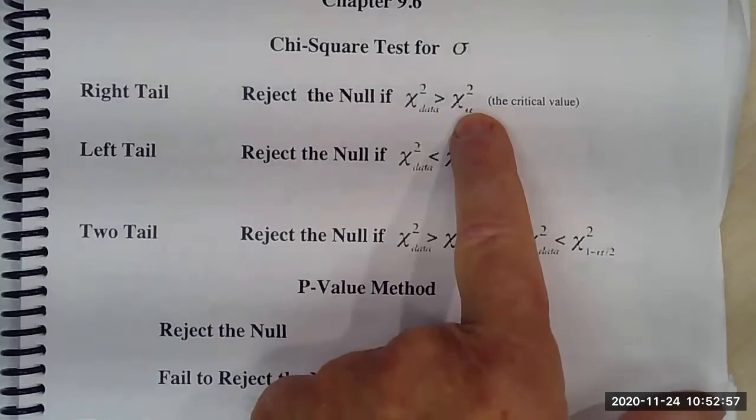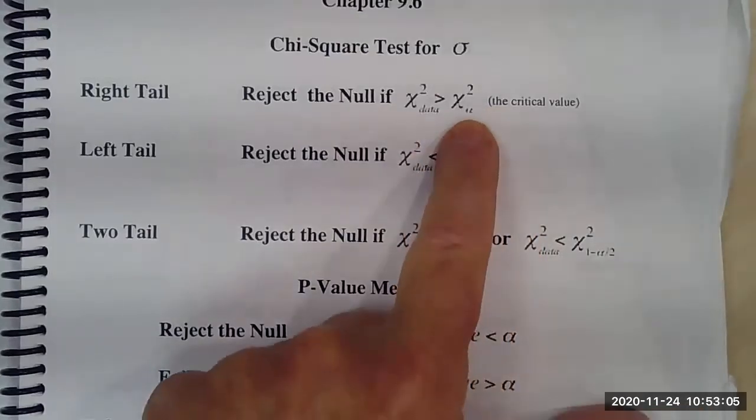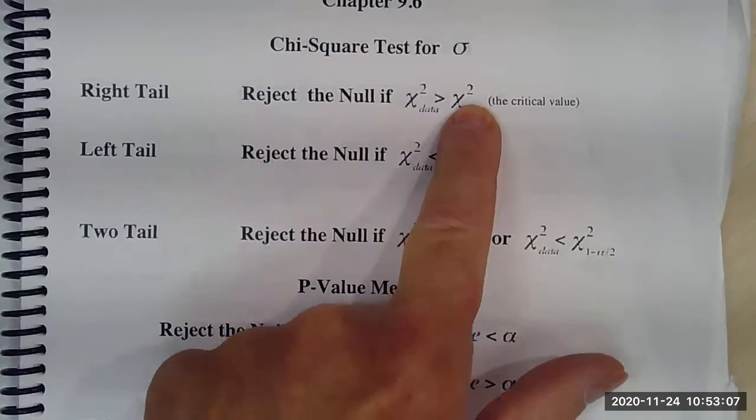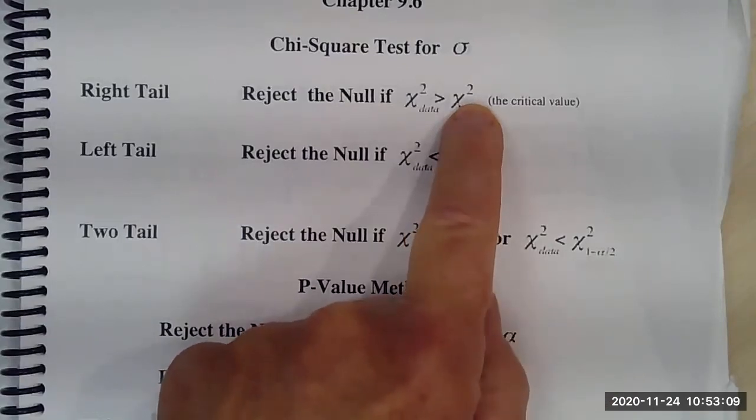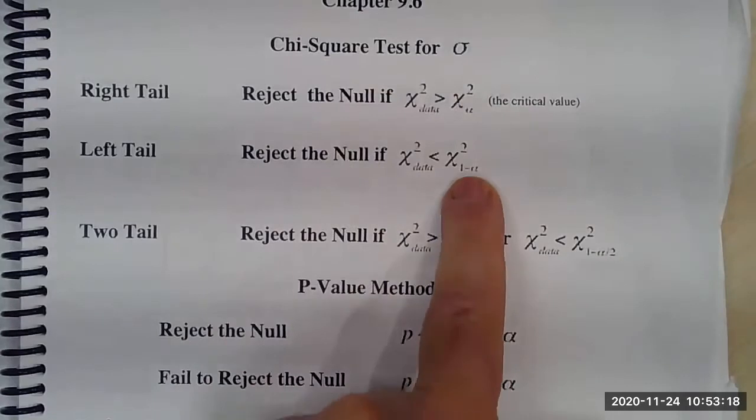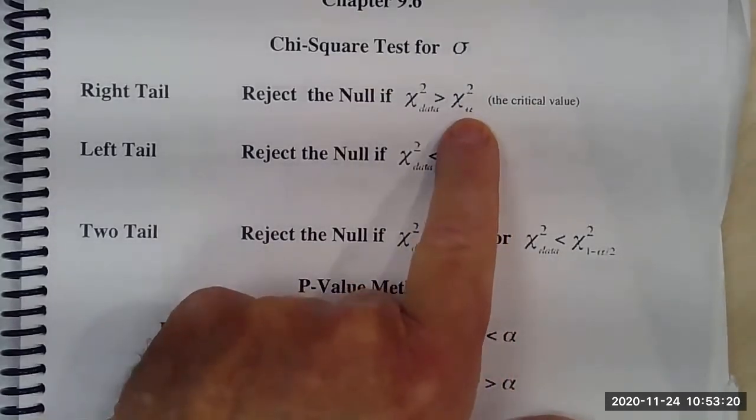So you can write sigma squared. I said sigma, sorry. Chi squared crit. It looks like there's an alpha, and that is true, but in place of the alpha, you could just call it crit. Critical number is the same as the alpha. It's the same thing.